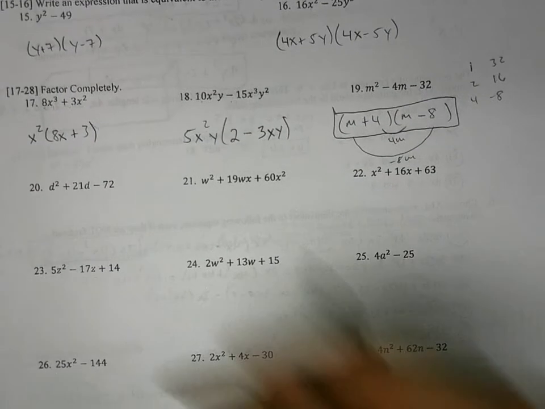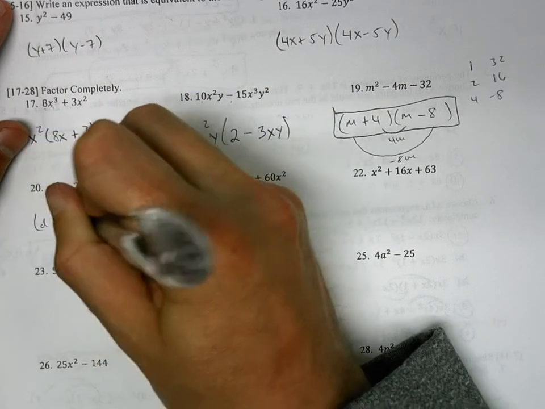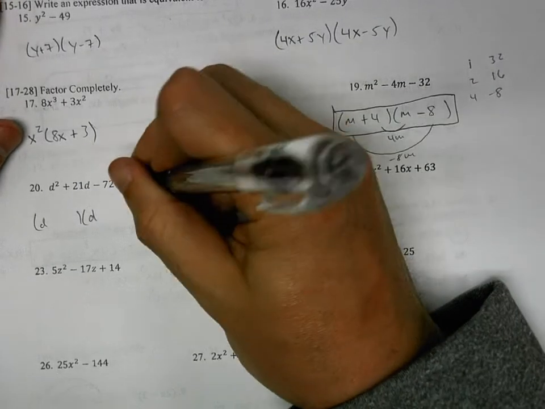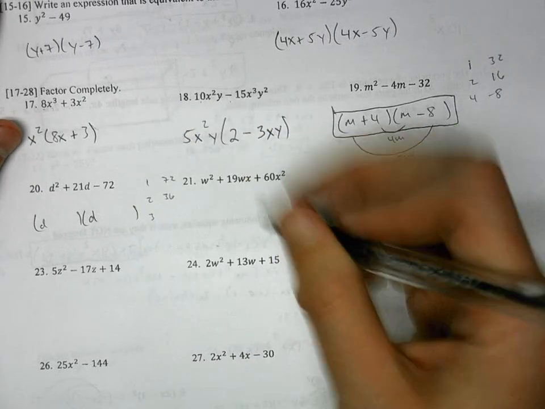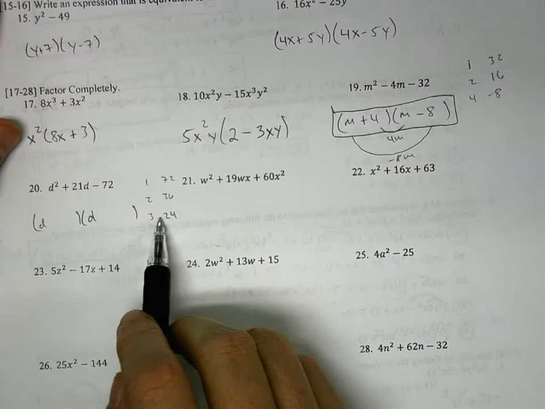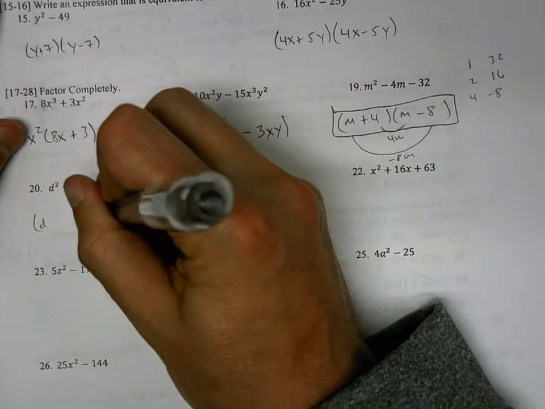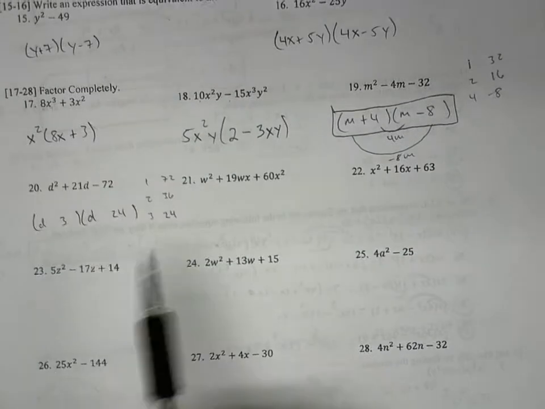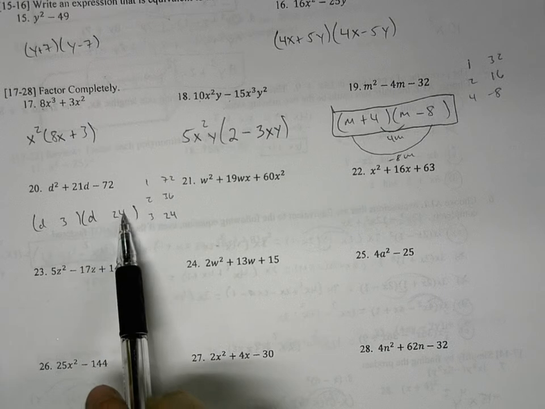Number 20. So again, the first terms are d, because those are the only two things that multiply to be d squared. Negative 72. So that's 1 and 72, 2 and 36, 3 and 24. And if you look at those numbers, it looks like they have a difference of 21. So a 24 and a 3. Okay. Now, because they need to multiply to make negative 72, one of them must be negative and one must be positive. Look at the middle term.